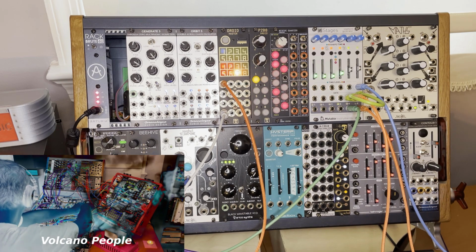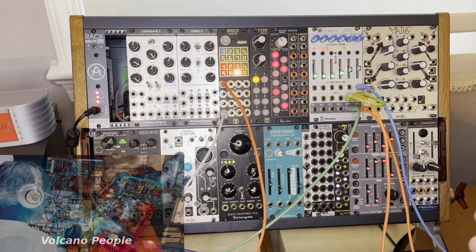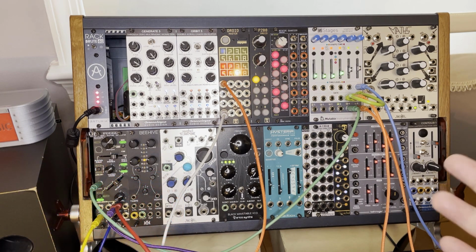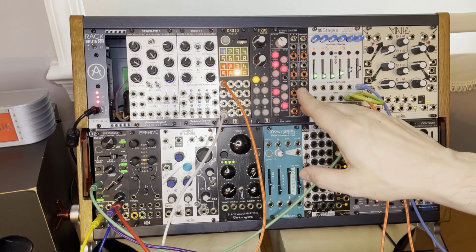What would happen if you had two sequencers and you could probabilistically switch between them on every step? So I wanted to show you step by step exactly what's happening here.